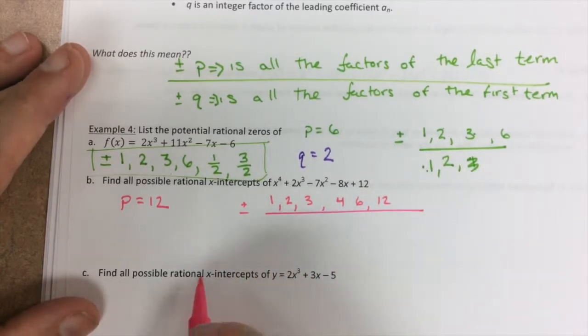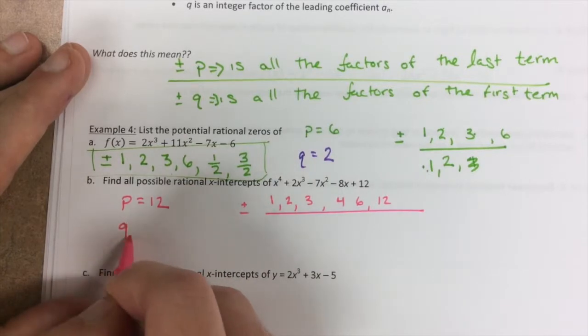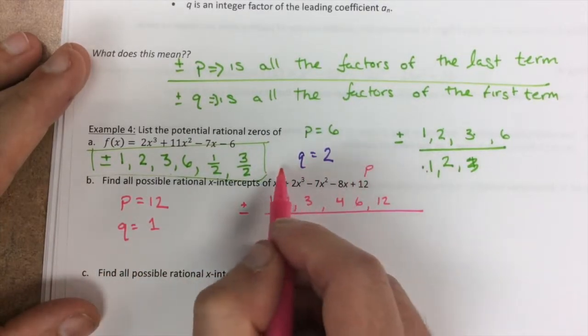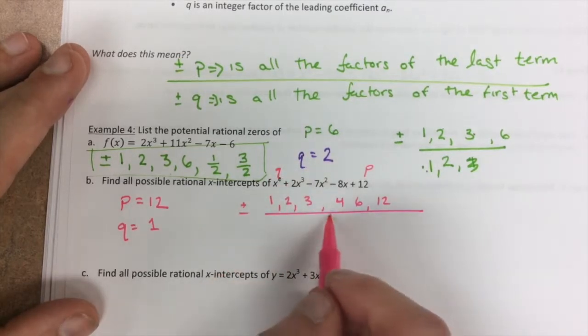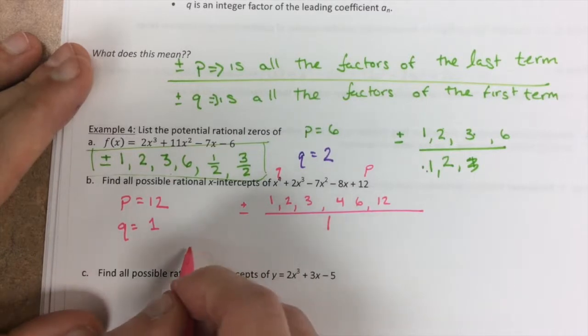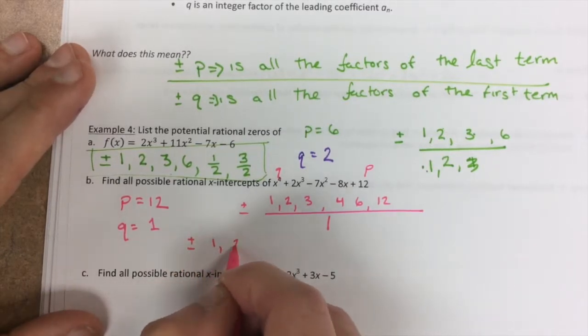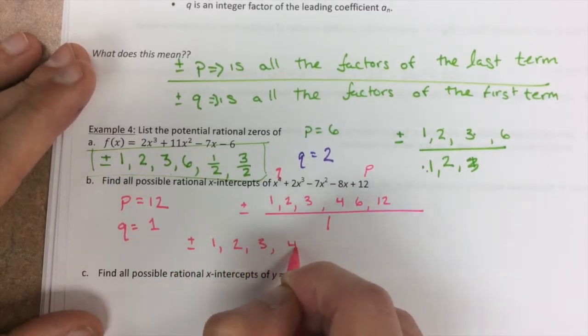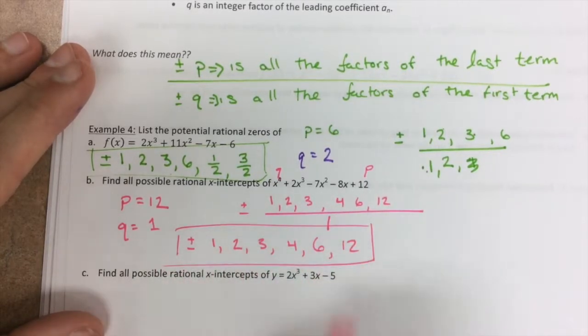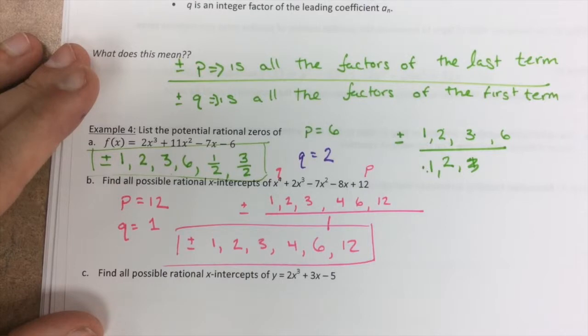And I'm going to divide that by all of the factors of q, which is 1. So this is your p, this is your q. So really my list is everything over 1. So plus or minus 1, 2, 3, 4, 6, and 12. This is all my potential zeros.